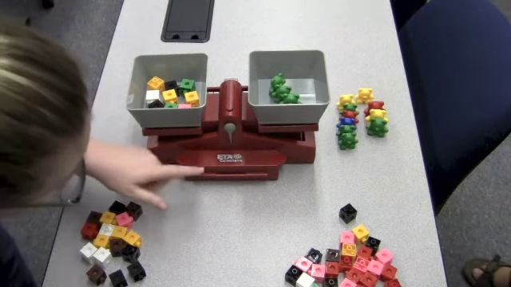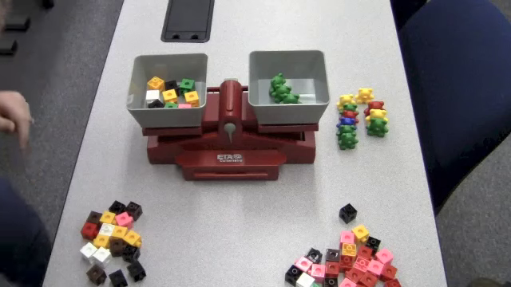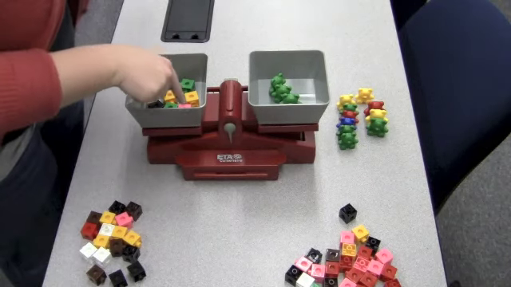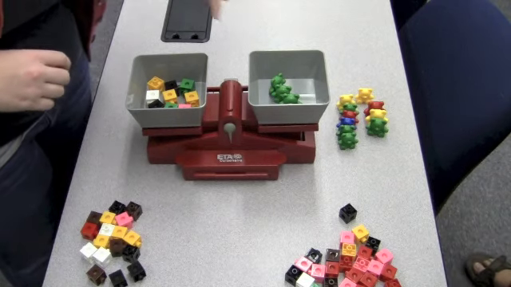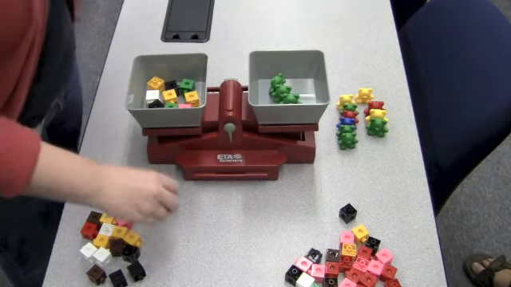We can look at the needle to show us how even our blocks are. So it looks like 1, 2, 3, 4, 5, 6, 7, 8, 9 blocks are the equivalent weight as 3 small teddy bears.